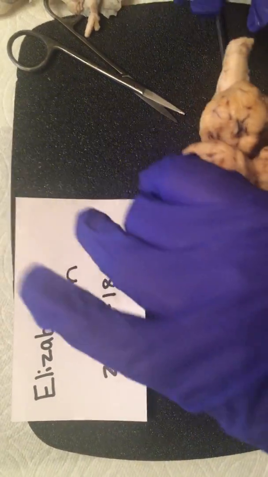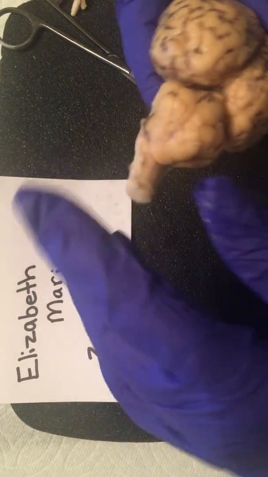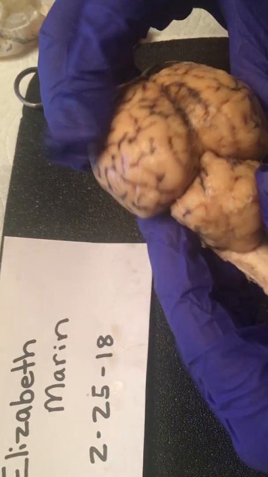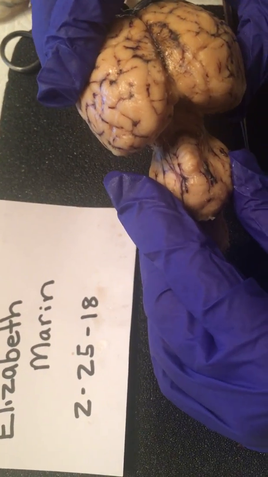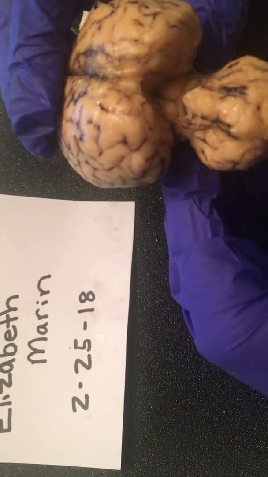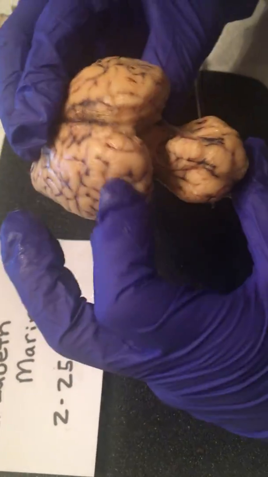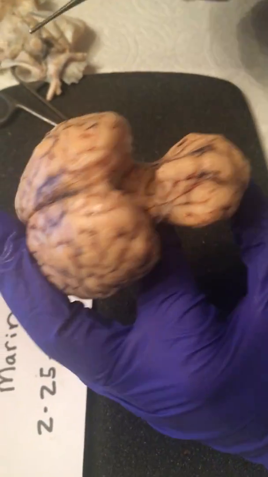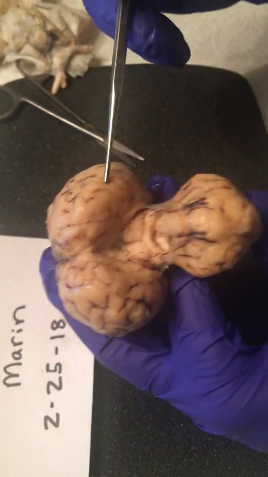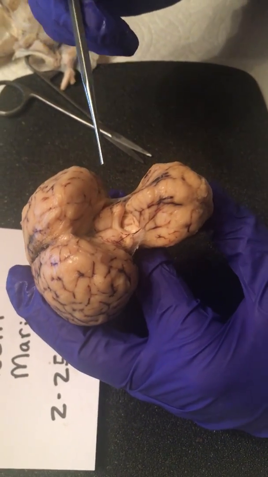Now we're going to separate these two parts. We're going to pull the cerebrum away from the cerebellum, and we're going to look for some nerves in here. We're going to see in the glands. Let's see, look right here, the lighting's kind of bad.